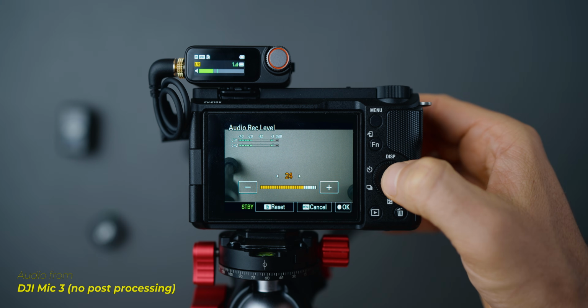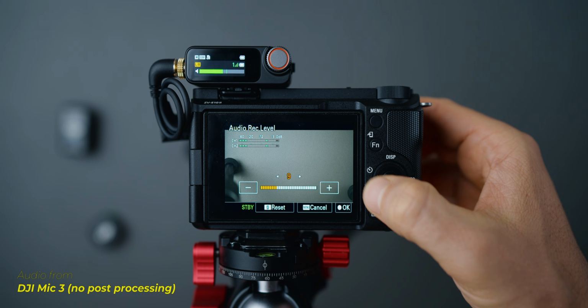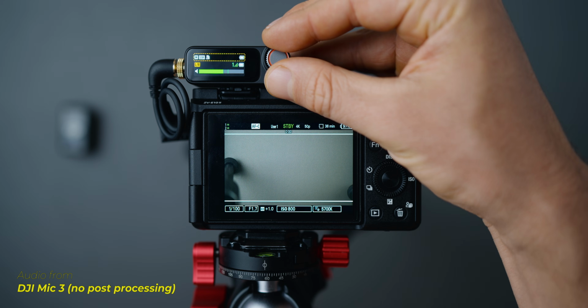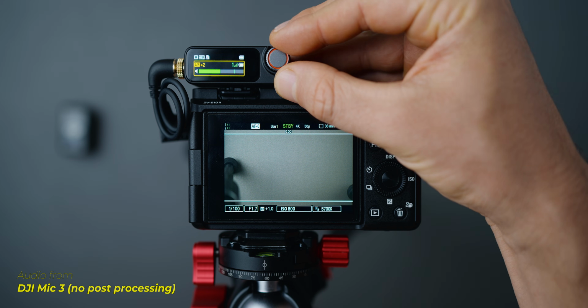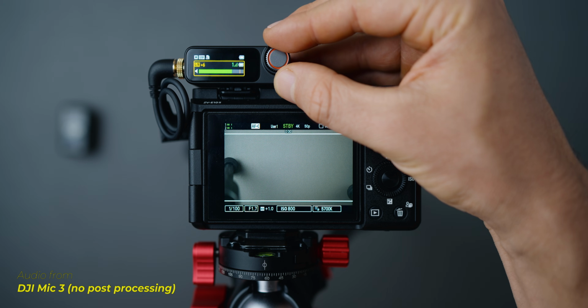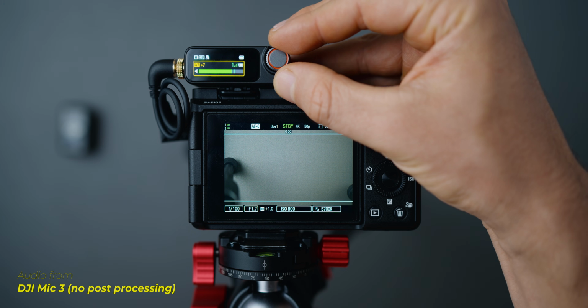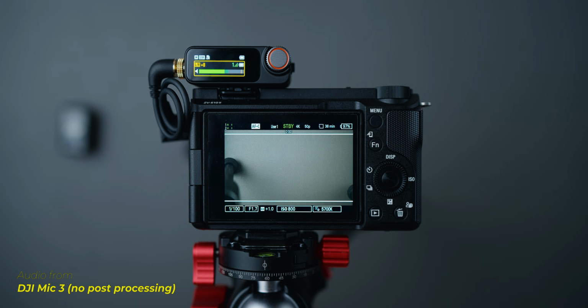to set the gain on the camera as low as possible, which I did. I set it to +1, and then it told me to set the gain on the transmitter until I saw the audio levels on the receiver's screen roughly showing yellow color. That's exactly what I did. I set it to +8 to achieve this.